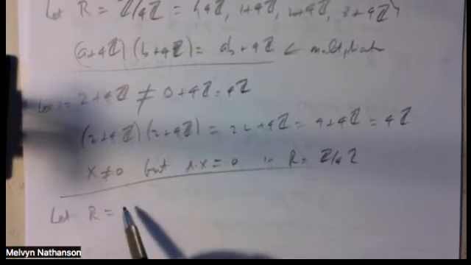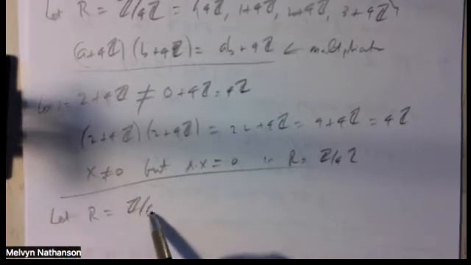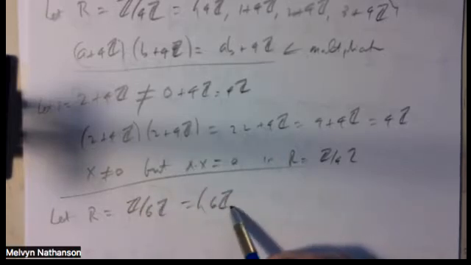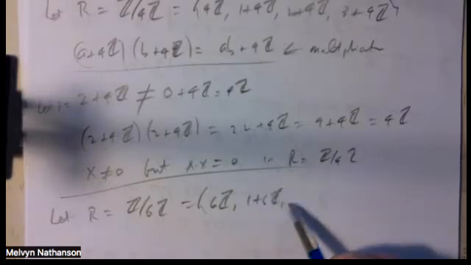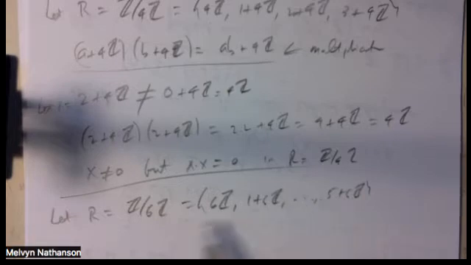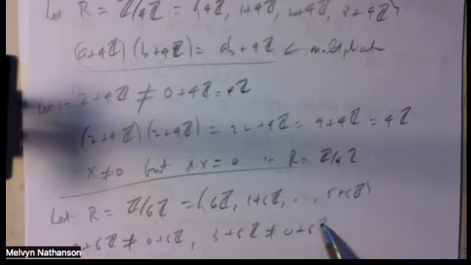Let's look at another example. Suppose I let R be equal to the integers mod 6. So we have the 0 congruence class, 1 plus 6Z, and so forth, up to 5 plus 6Z. There are 6 elements in this ring. Each element is a coset. And 2 plus 6Z is not 0, and 3 plus 6Z is also not 0.